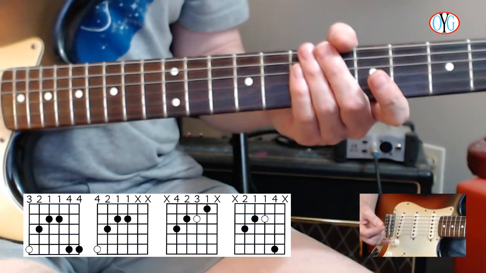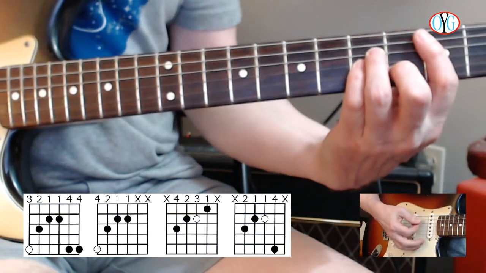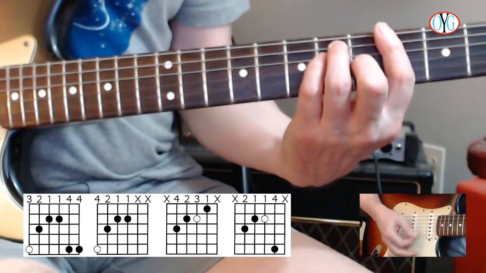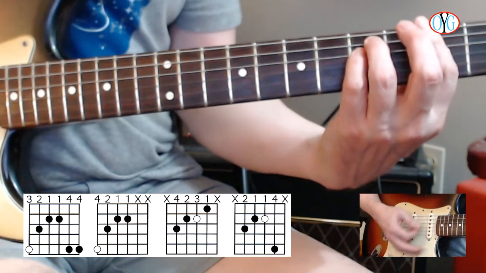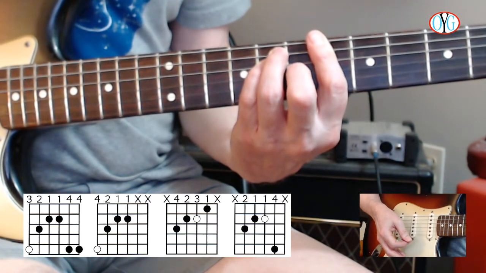So pause the video and come up with your own thing. Again, my progression was C minor to A flat, to G minor, to B flat. Okay?